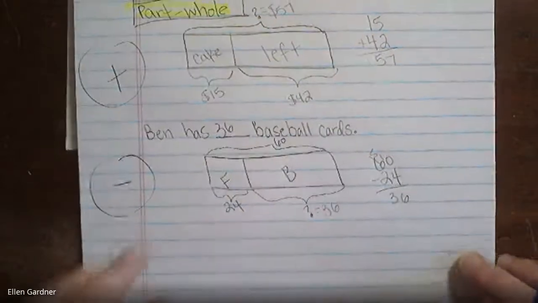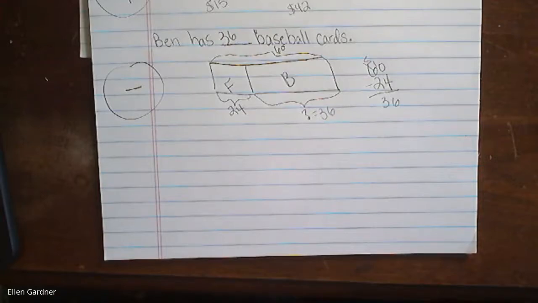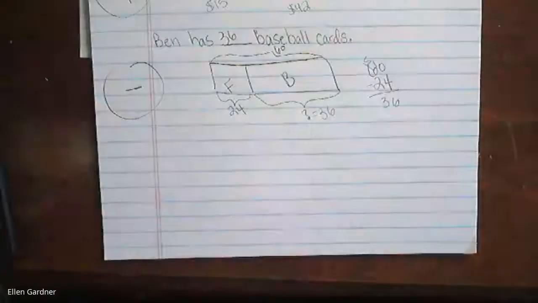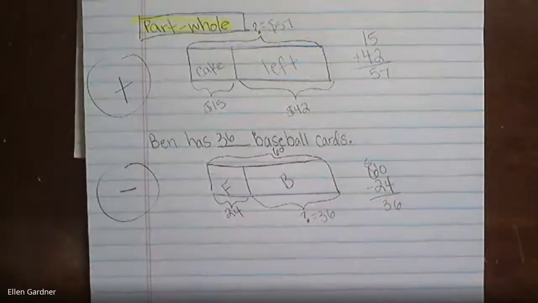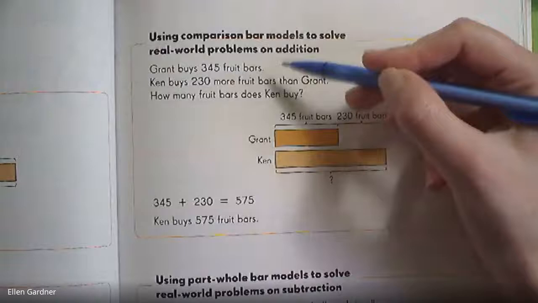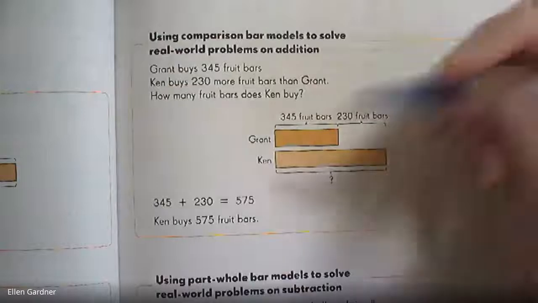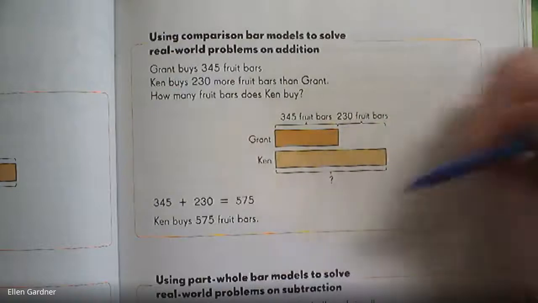Let's do one more comparison bar model down below. Now in this comparison bar model, we're going to do the same one that we did before on the fruit bars. If you did not finish this, pause the video here so that you can do it. Now you should be done. And we're going to take a look at this word problem. It says Grant buys 345 fruit bars. Ken buys 230 more fruit bars than Grant. How many fruit bars does Ken buy?